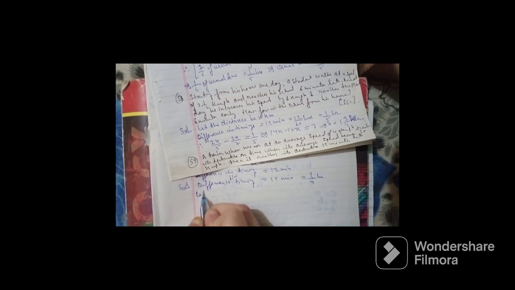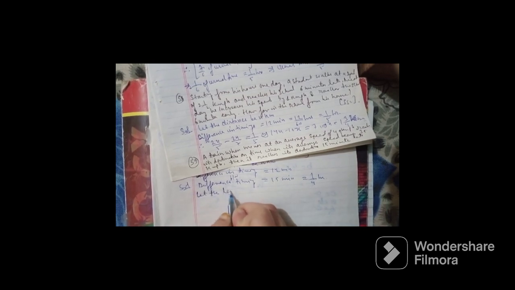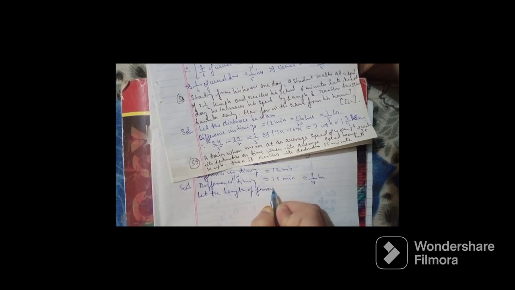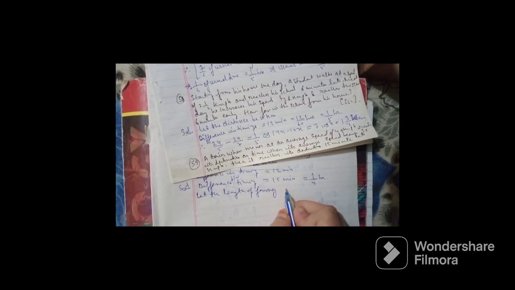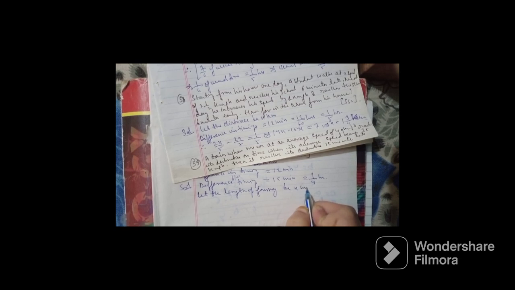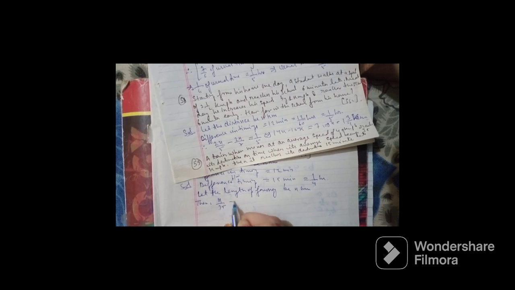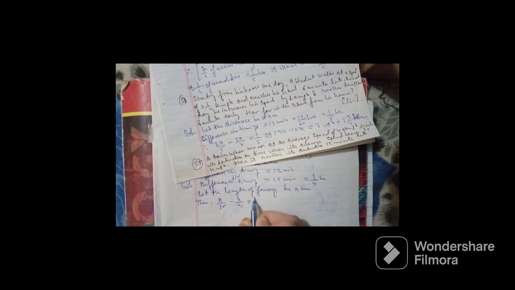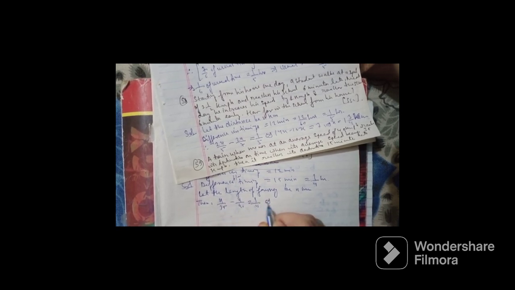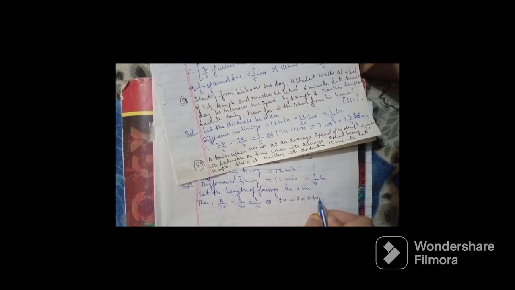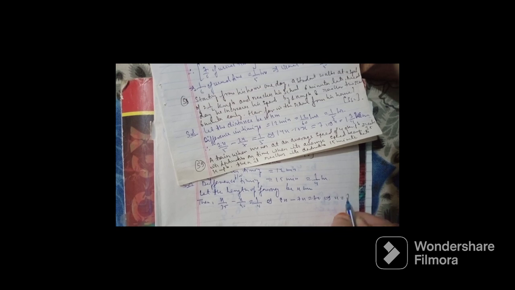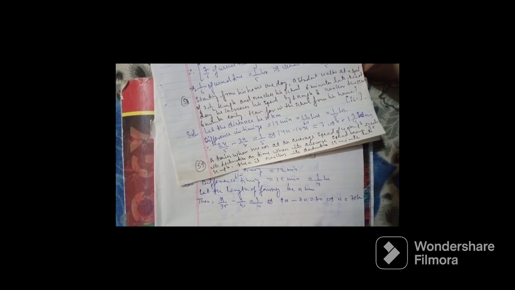So let the length of journey be x kilometer, then x by 35 minus x by 40 equals 1/4. 8x minus 7x equals 70. x equals 70 km.